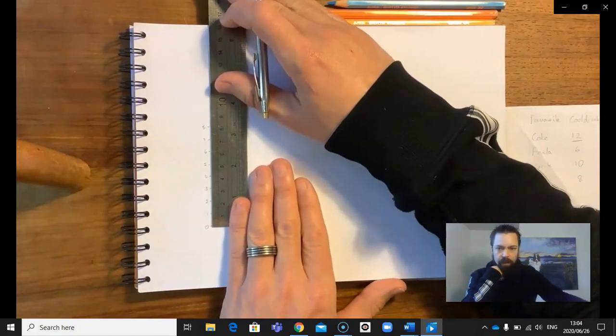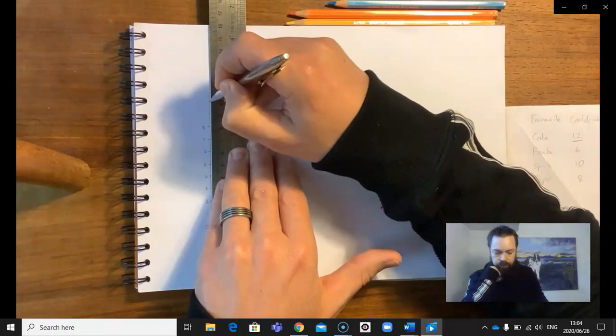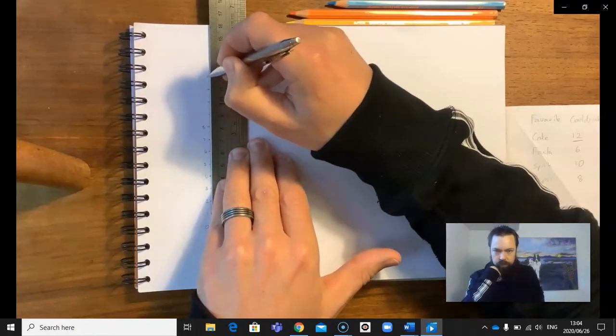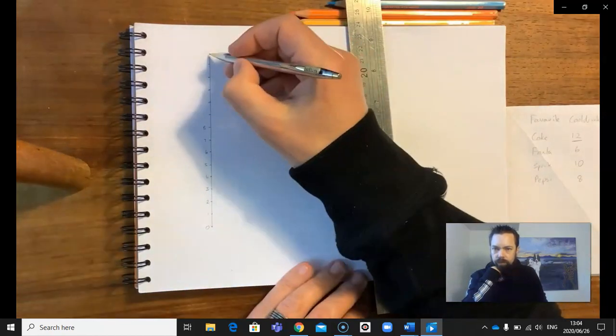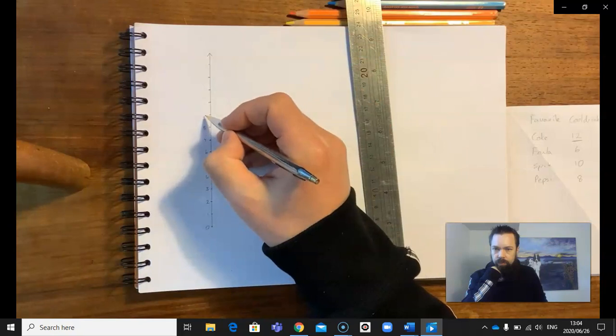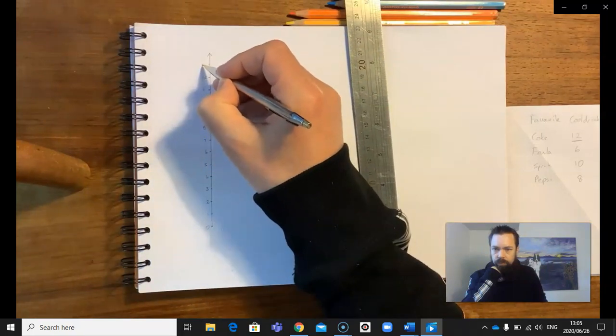So I need to get to at least 12, and I think it's quite good practice because you don't want your graph to be a bit squishy at the top, to always go at least a little bit extra. So I needed 12, but I'm going to go as far as 13. And because this can go on forever, I'm going to put an arrow over there. So 9, 10, 11, 12, 13.